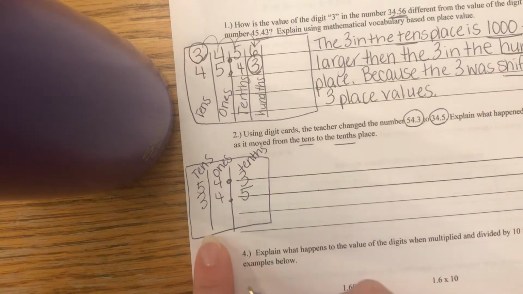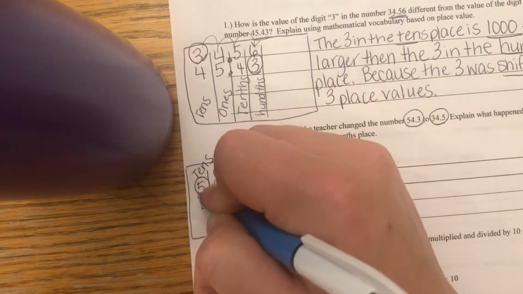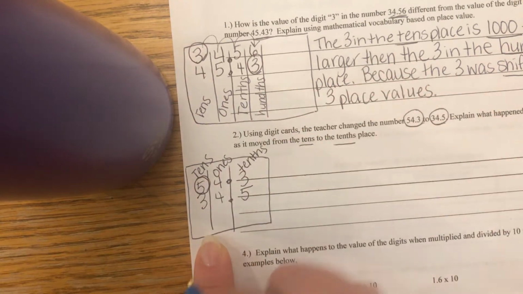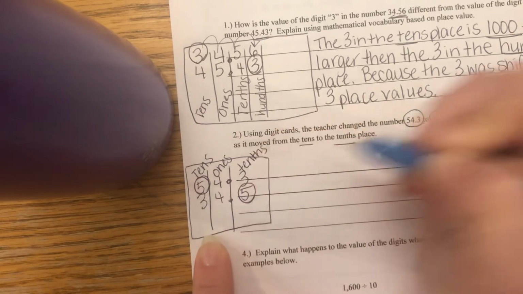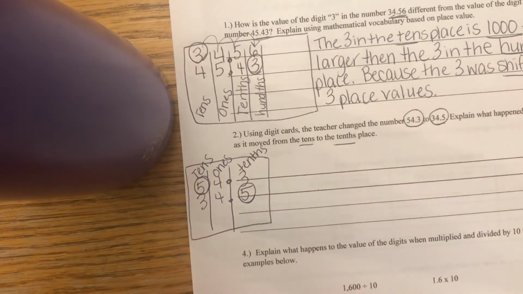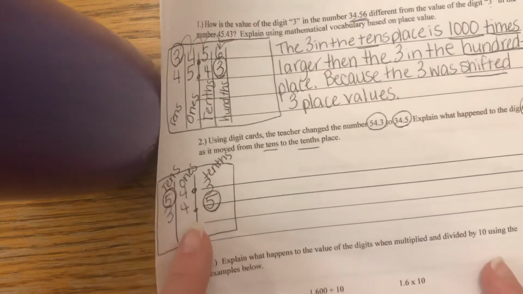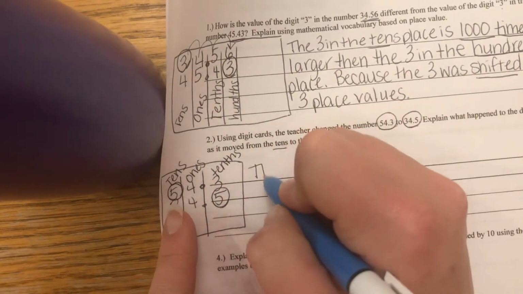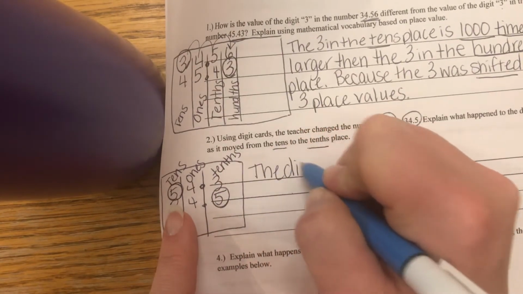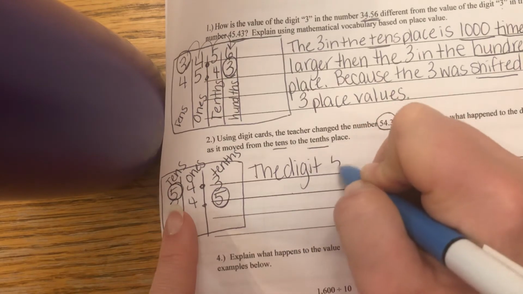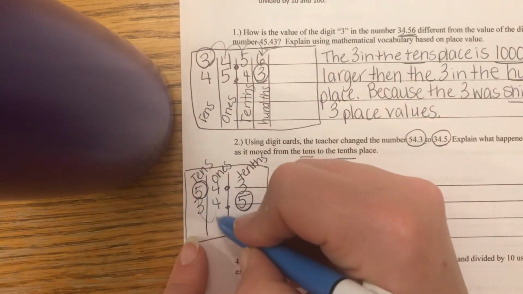I'm looking at the 5. Right? So, what happened to the digit? Okay. So the digit 5 went 1, 2.